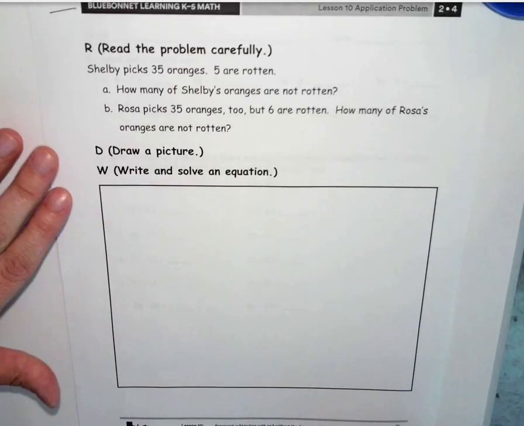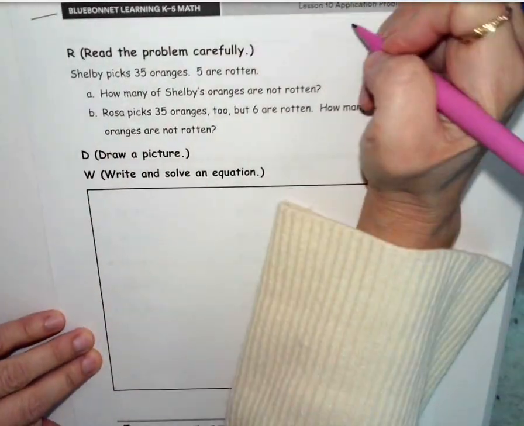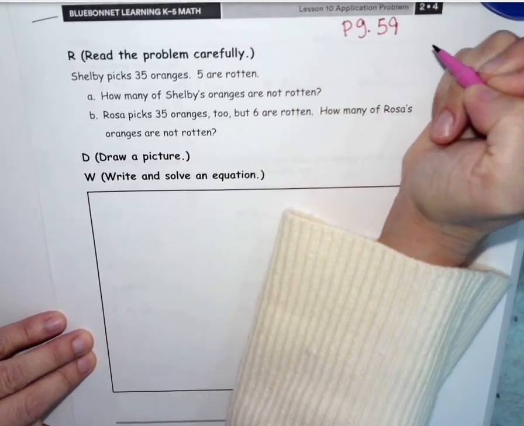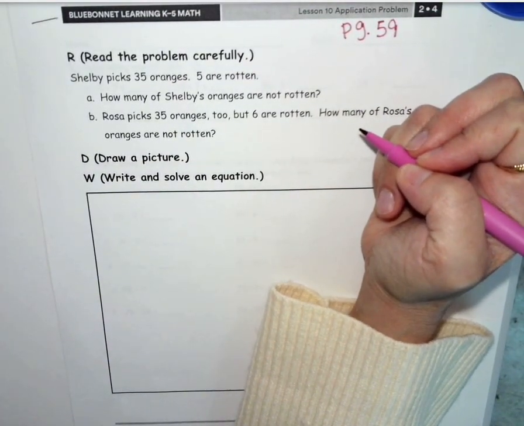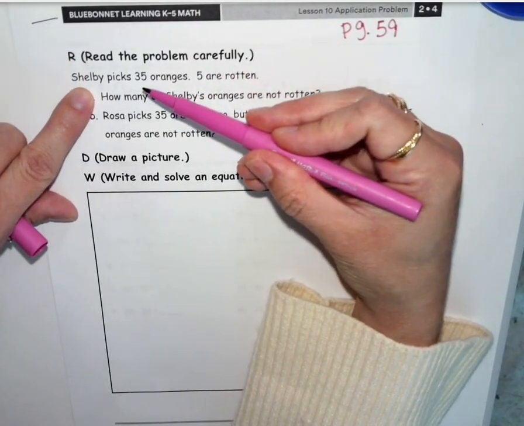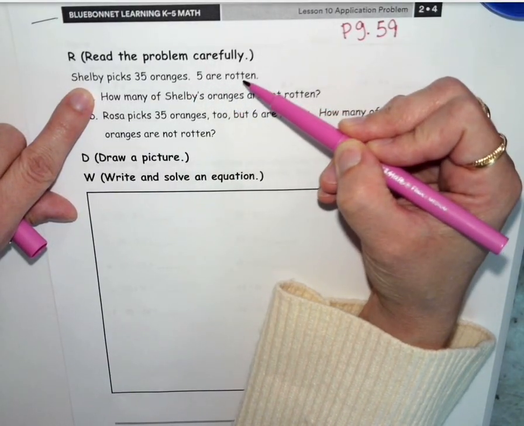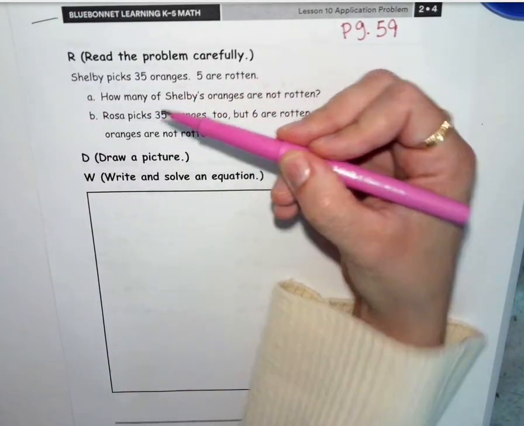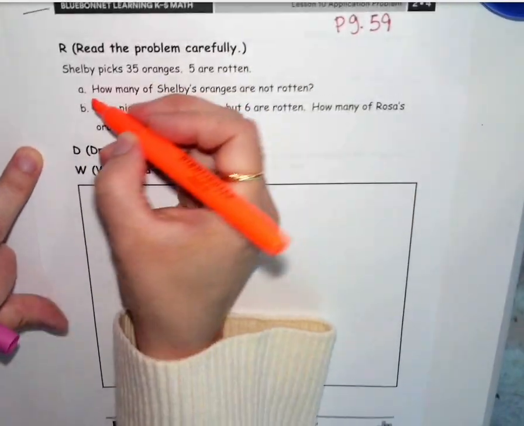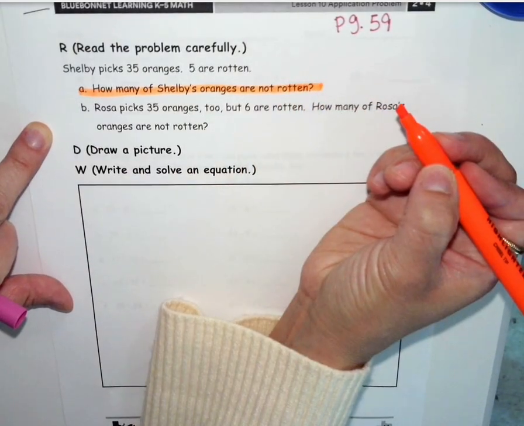All right, kids, you're going to turn to page 59 in your Learn books. Okay, I hope everybody's there. Page 59. Let's do our application problem for lesson 10. It says, read the problem carefully. Shelby picks 35 oranges. 5 are rotten. How many of Shelby's oranges are not rotten? That is question A. That's the first part of the question.